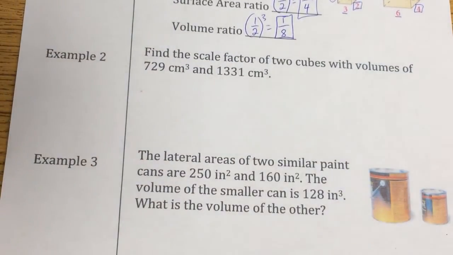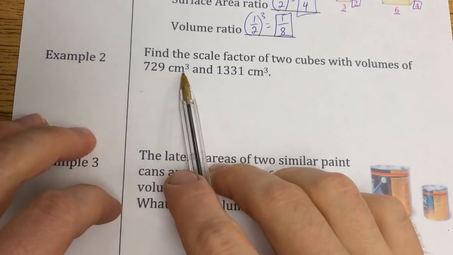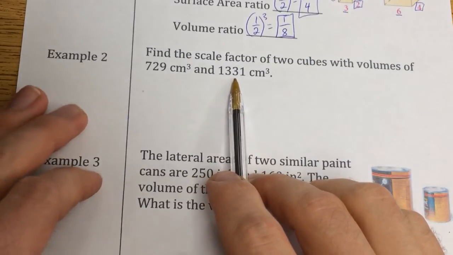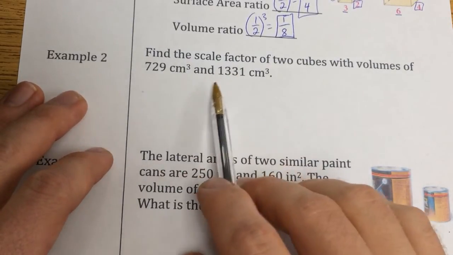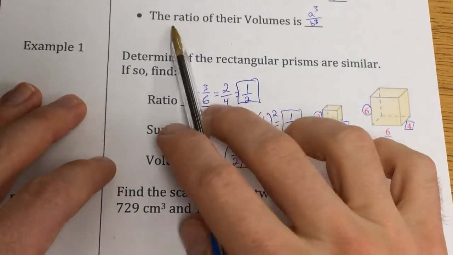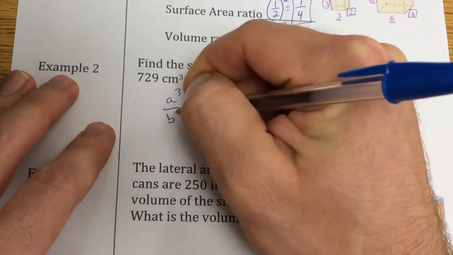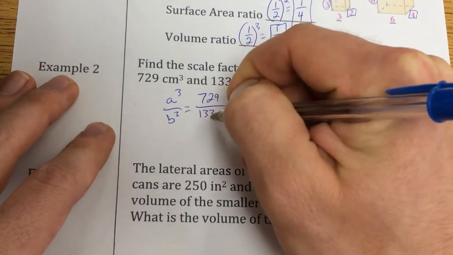Example 2, find the scale factor of 2 cubes with volumes of 729 cubic centimeters and 1,331 cubic centimeters. Okay, so this gives me my 2 volumes, so I can make a ratio of that, and this will be the ratio of their volumes. So A cubed over B cubed would be given to me: 729 over 1331.